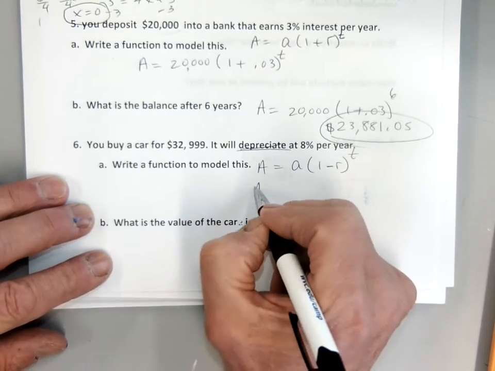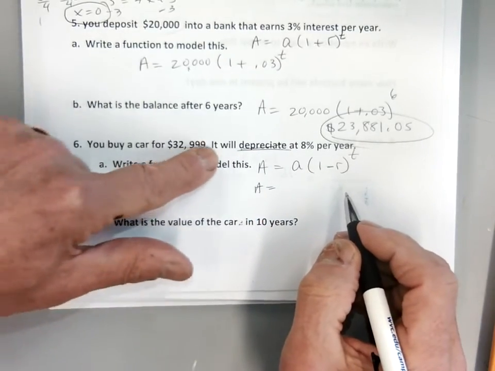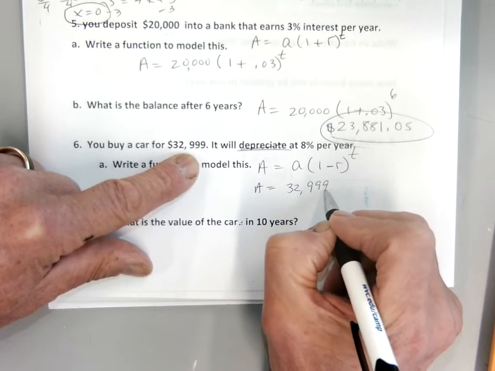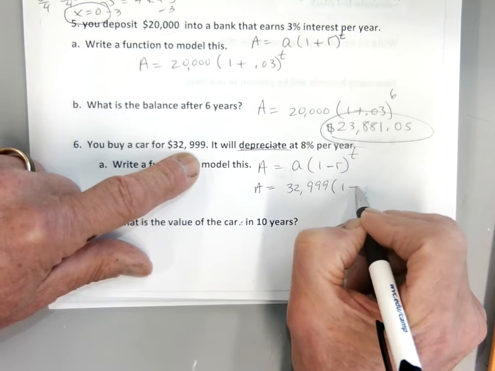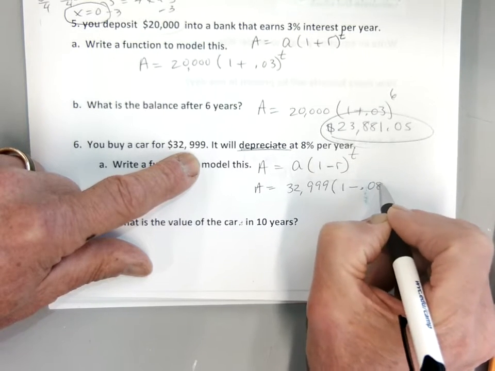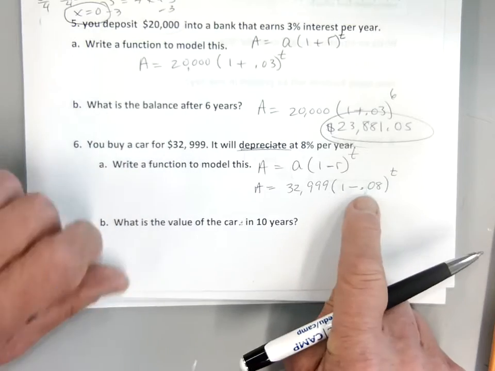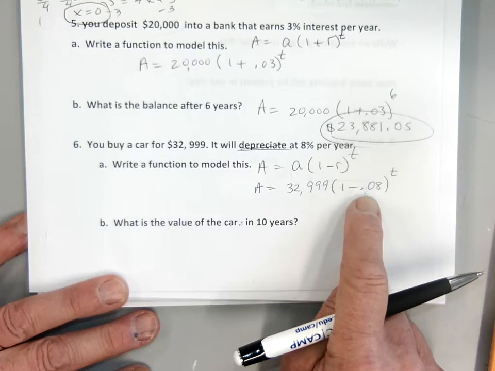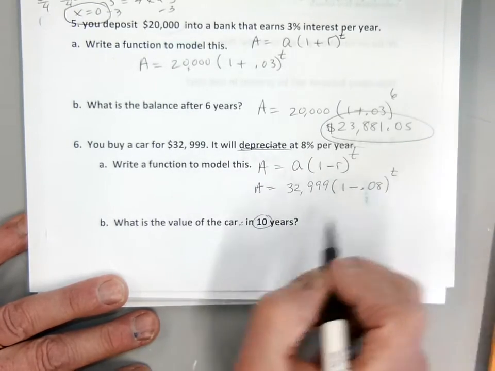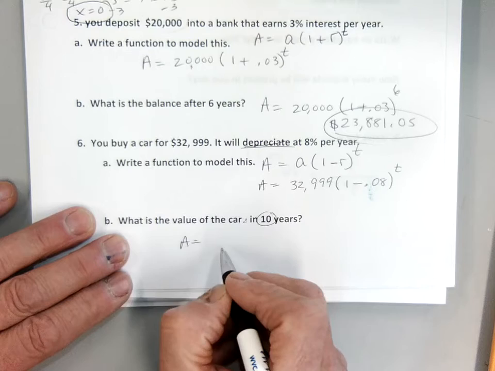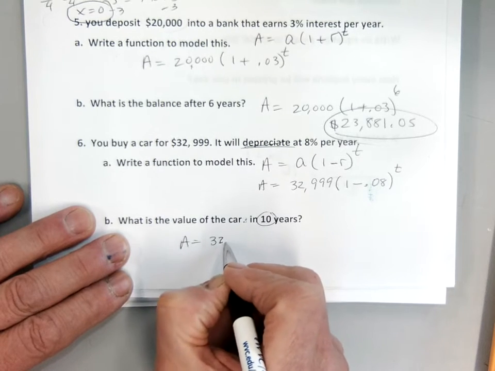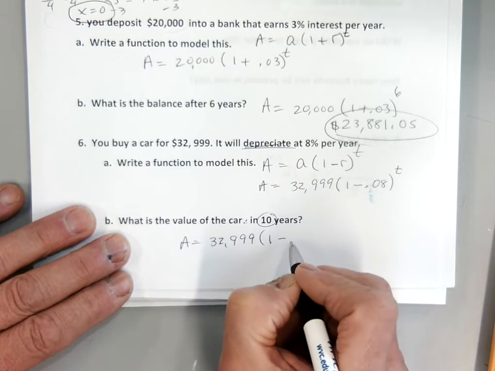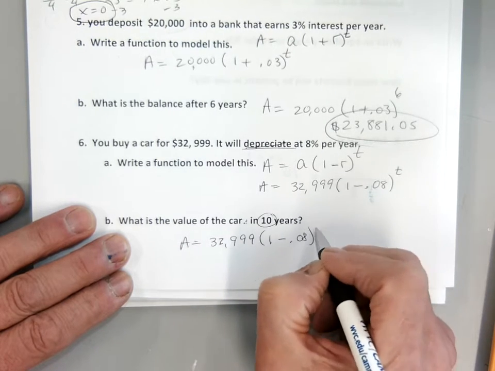Okay, amount equals, I'm going to start with my starting amount, $32,999, times 1 minus 0.08 to the 2 power. Or, Talon, we could put it as 0.92, right? Awesome. Now, 10 years, we're just going to put 10 in for t. The amount after 10 years is 32,999 times 1 minus 0.08 to the 10 power.